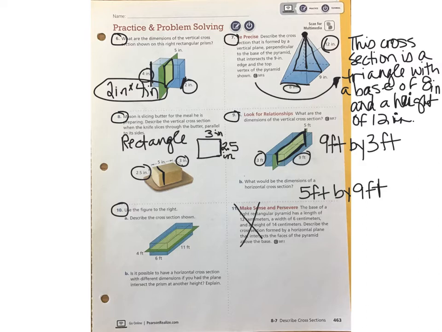Number 9A, the dimensions of that cross section are 9 feet by 3 feet. However, if you cut that figure horizontally, that means like a hamburger or hot dog bun, you would end up with dimensions of 5 feet by 9 feet.